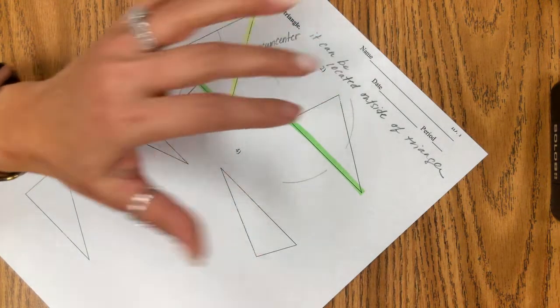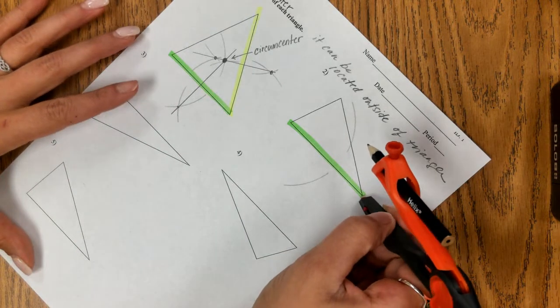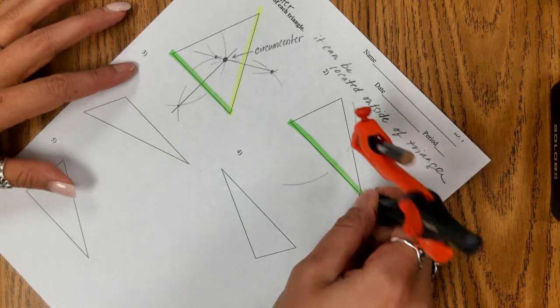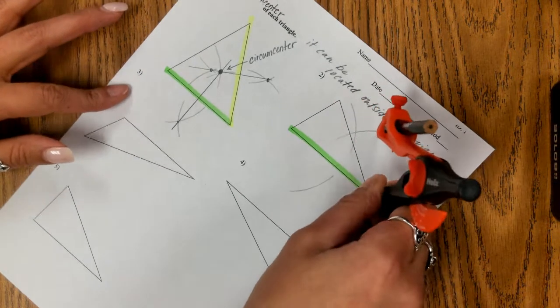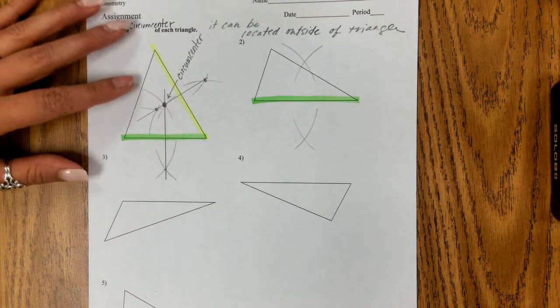Questions over this, how I got it? Anyone? Okay, so then you're going to do the same thing. You're going to put your metal part down on the other side, and you're going to make an arc that intersects both of those previously made arcs.